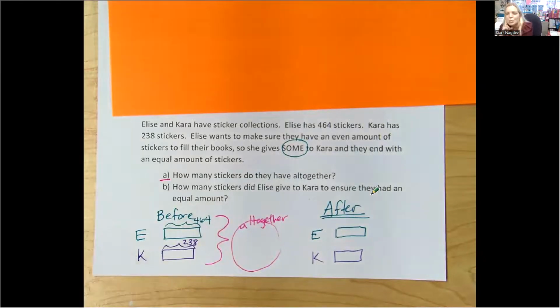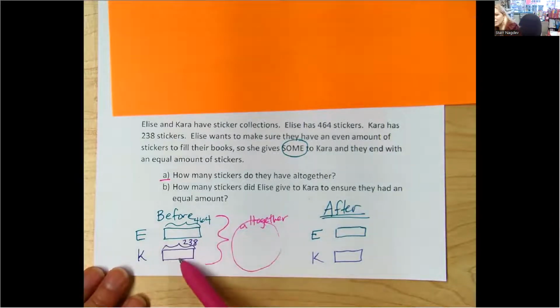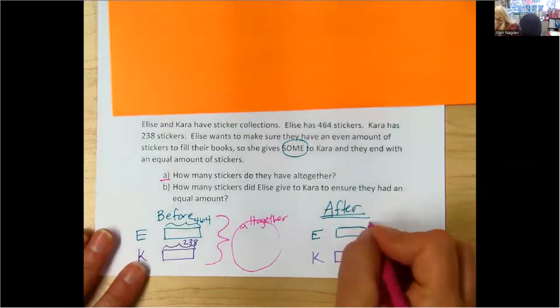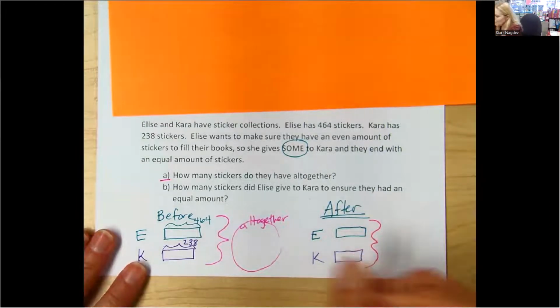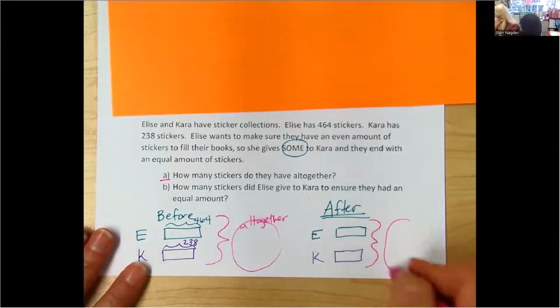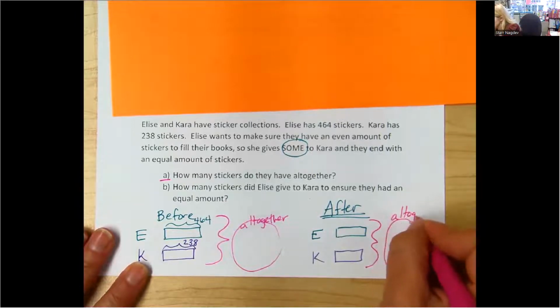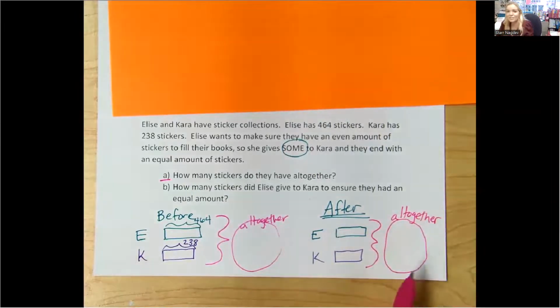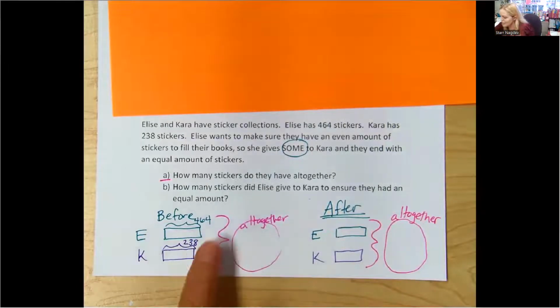Okay, so here's my big question, Nerdy-Nawg-Dawgs. Did Elise throw stickers away? No. Did her dog eat some of them? No. So if all she did was give some of them to Kara, and then afterwards they have an equal amount, well, then the amount that they have all together is also going to be the amount that they have all together at the end. Their total amount of stickers doesn't change. Just Elise, who had more, gives some of them to Kara.